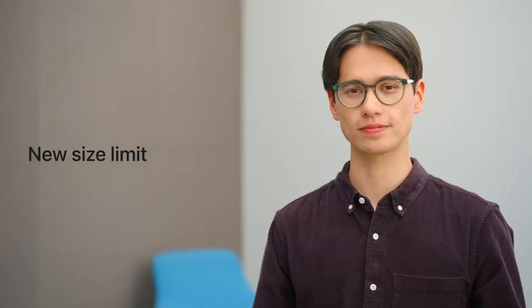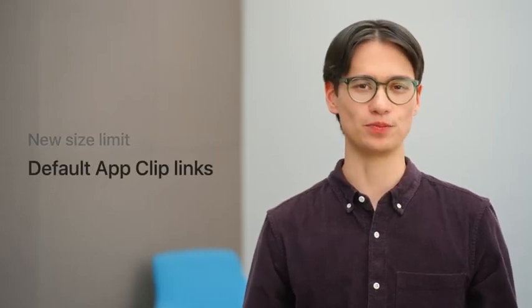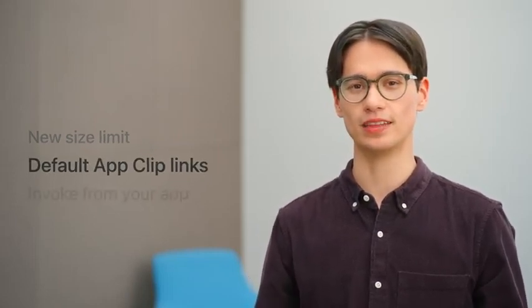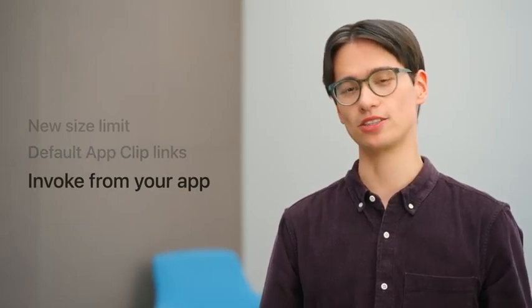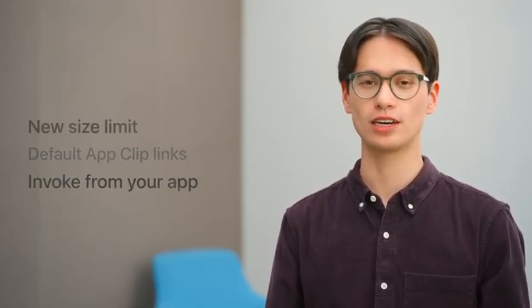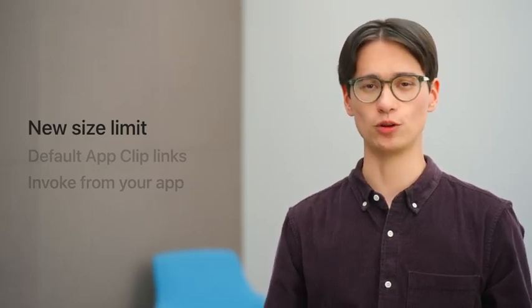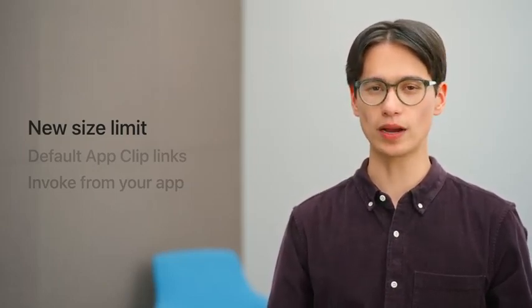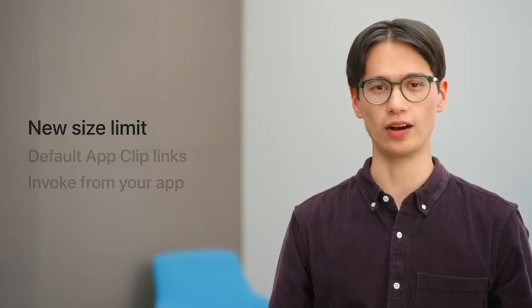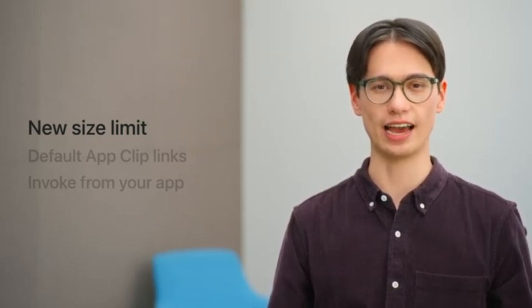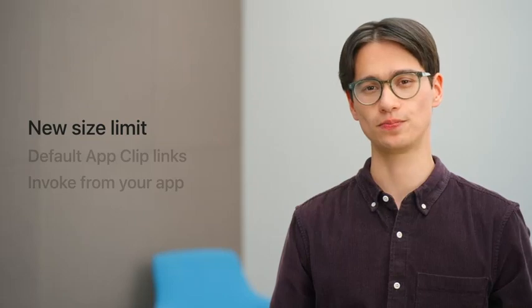We've built 3 new improvements to the App Clips experience: a new size limit, a new way to configure your App Clips using default App Clip links, and the ability to invoke App Clips directly from your app. First, the new size limit. App Clips need to be small to ensure an instant experience, especially when targeting users who may be on the go and are invoking your App Clip from an NFC tag, App Clip code, or QR code.